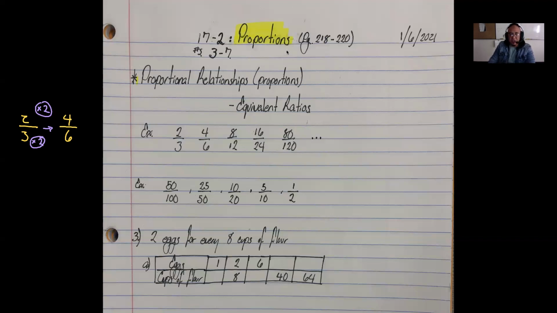Now, another thing that you could do is also cross multiply or employ what we know as the butterfly method. So if I do 3 times 4, that gives me 12. And then if I do 6 times 2, that also gives me 12. Ladies and gentlemen, when you cross multiply fractions, if they give you the same product, you know that these two fractions are equivalent.